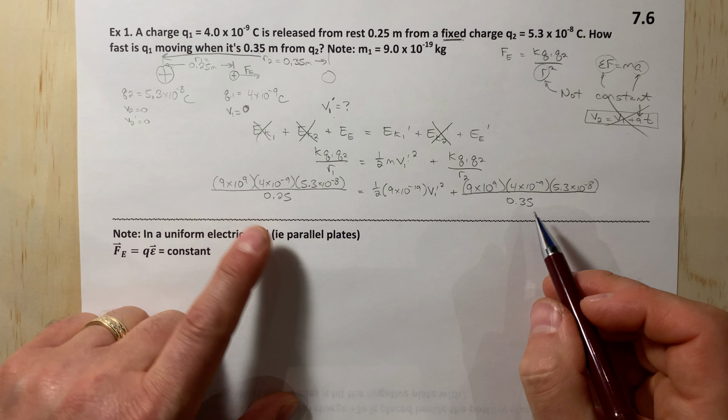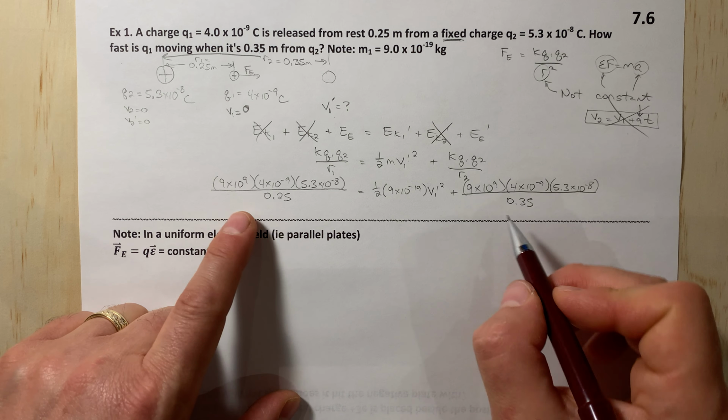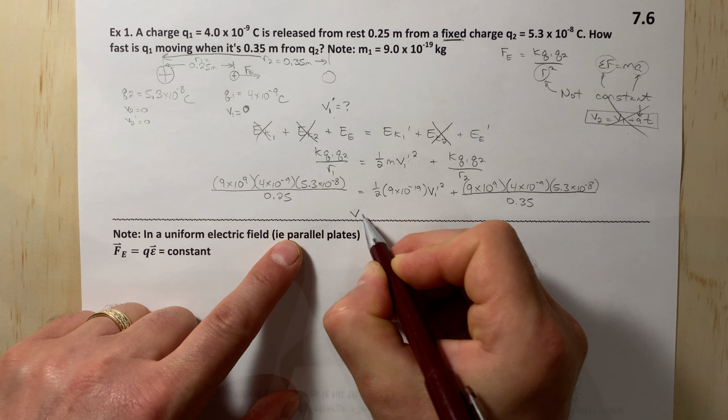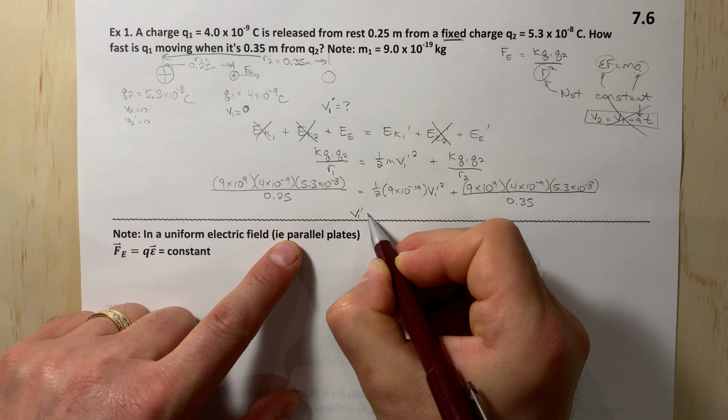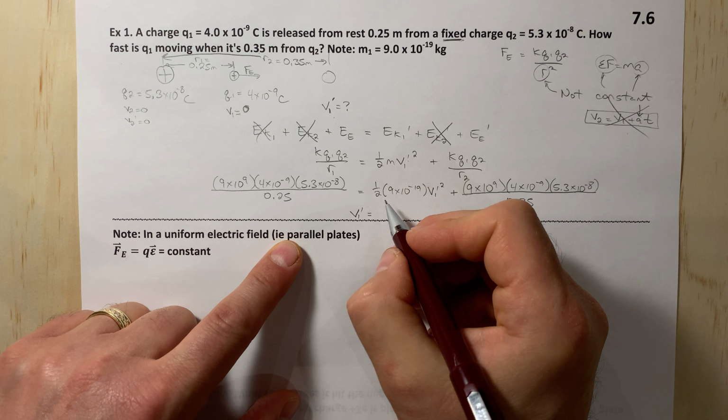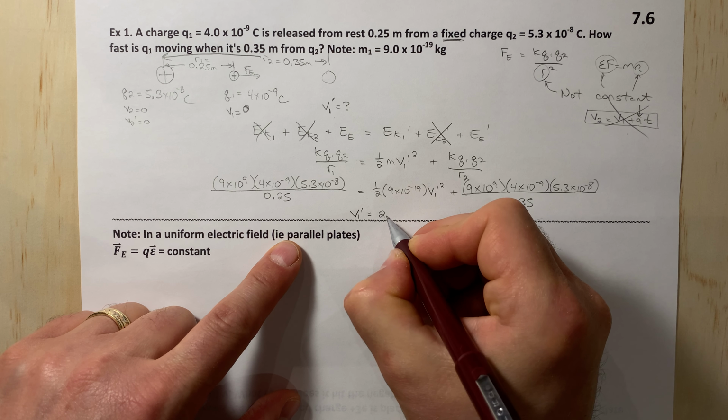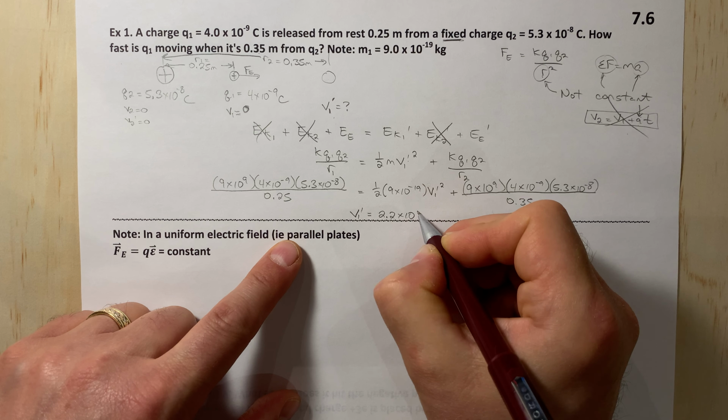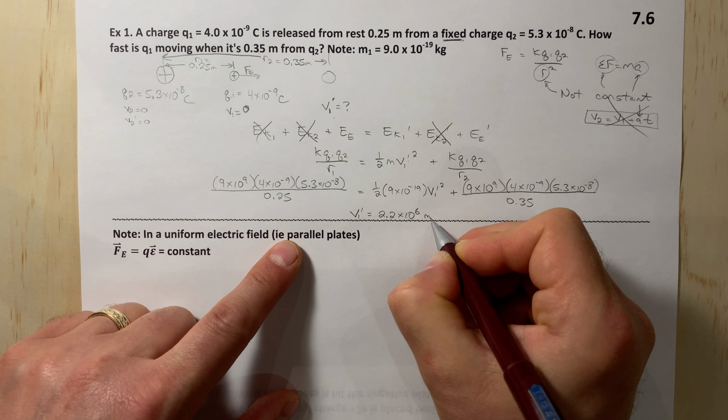We're going to work out a bunch of math in here. I'm very low on room, so I'm just going to give you the final answer. V1 primed at the end is 2.2 times 10 to the 6 meters per second.